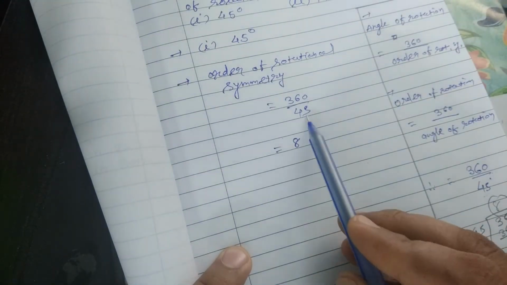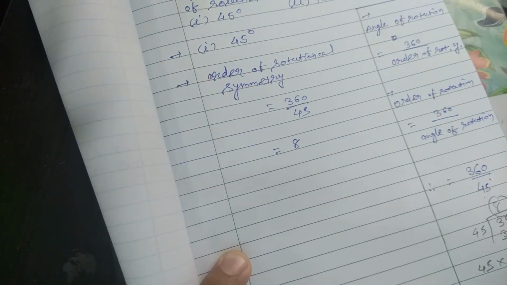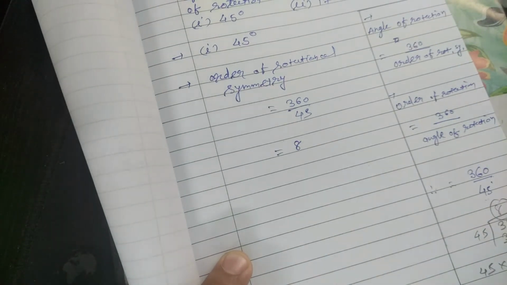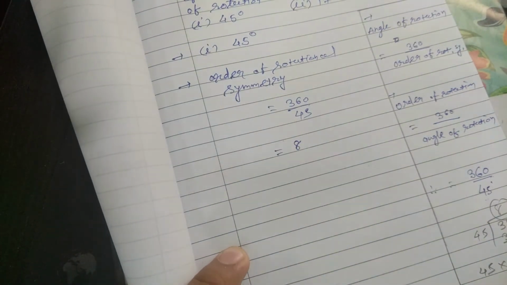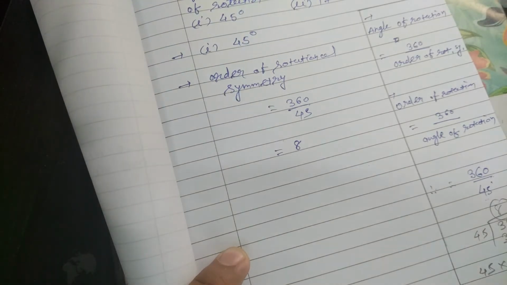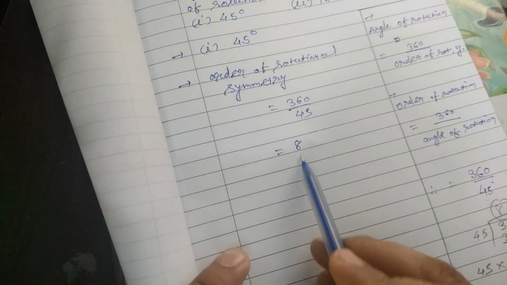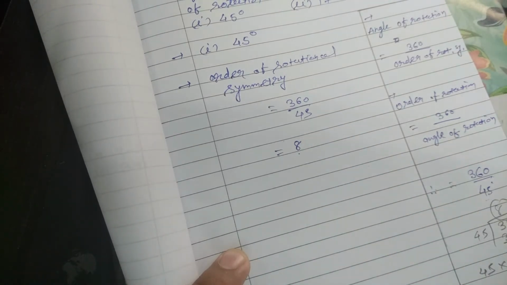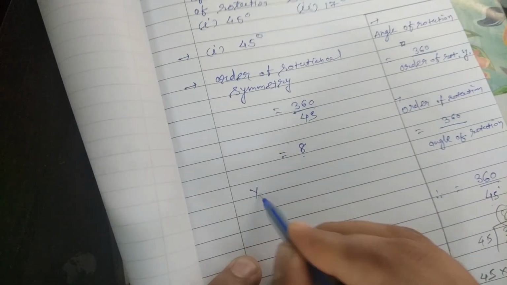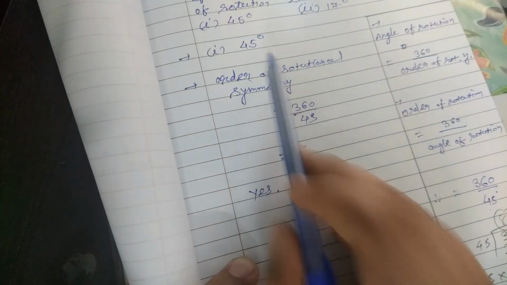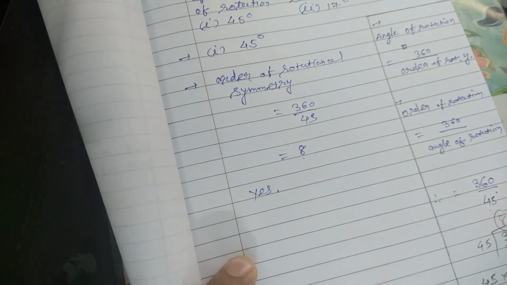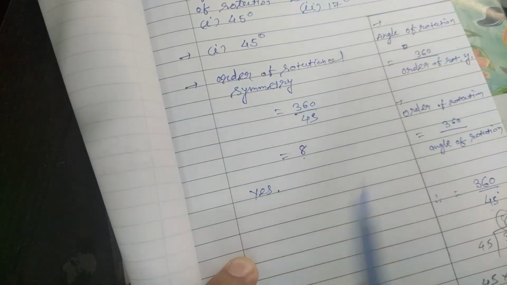That means if the angle of rotation is 45 degrees, then for such a figure we get order of rotational symmetry 8. So yes, our answer is yes, for a 45 degree angle we get rotational symmetry of order more than 1.